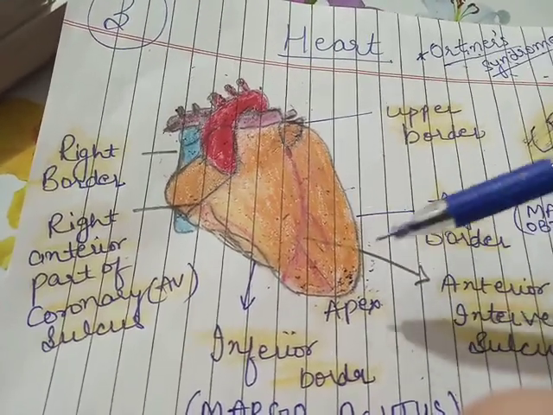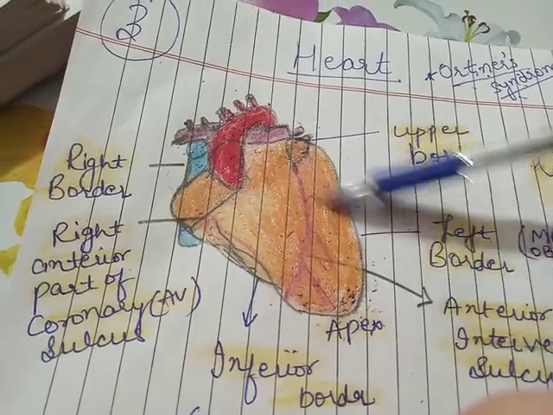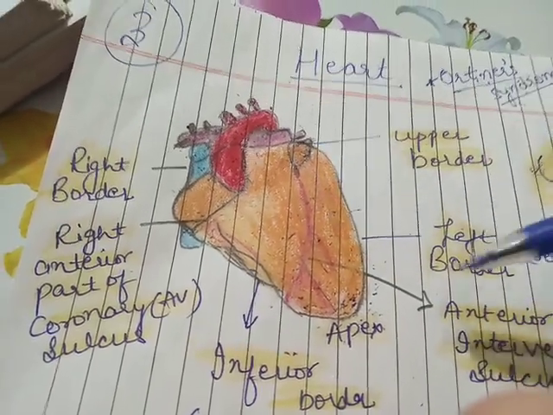Okay, now come to the diaphragmatic surface. The diaphragmatic surface is beneath this surface, the one which rests on the diaphragm, right?